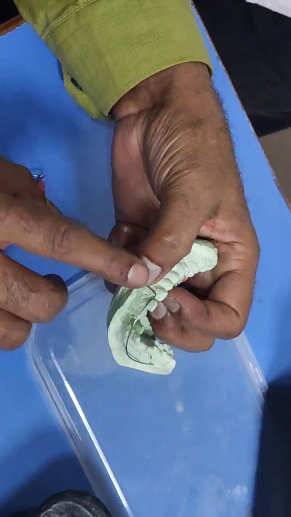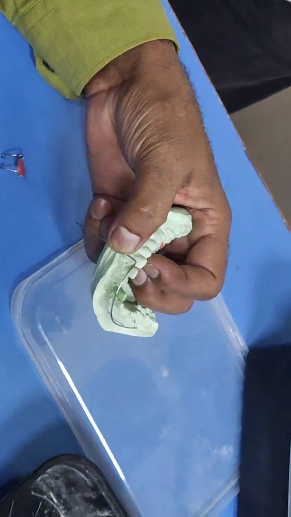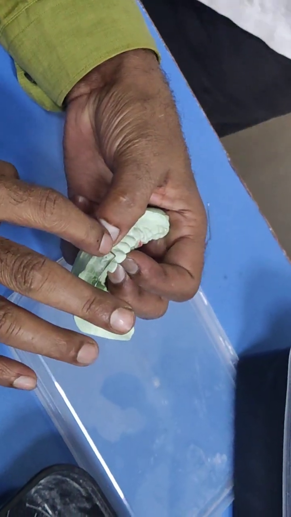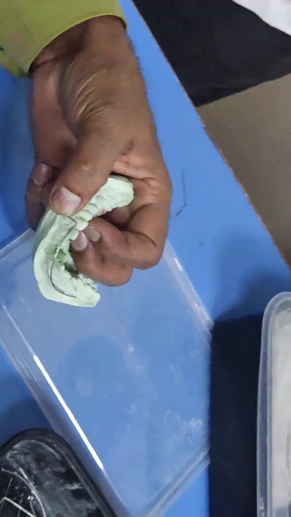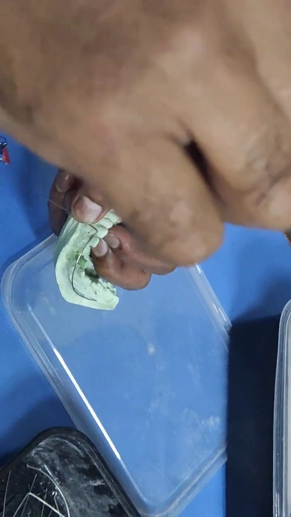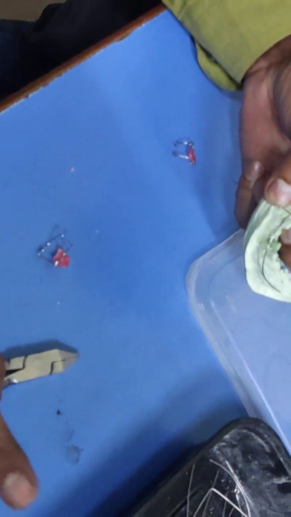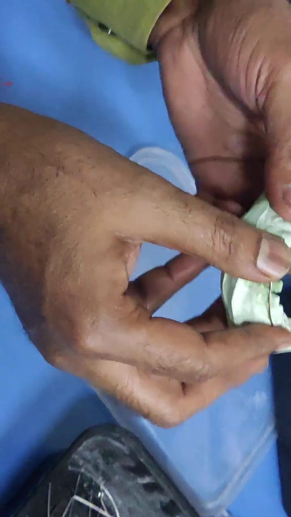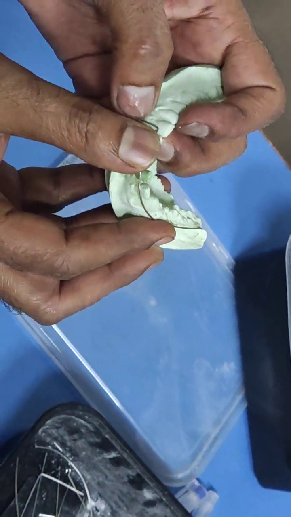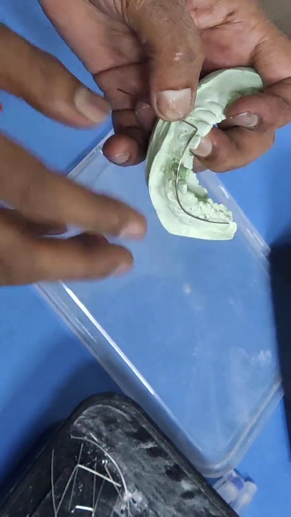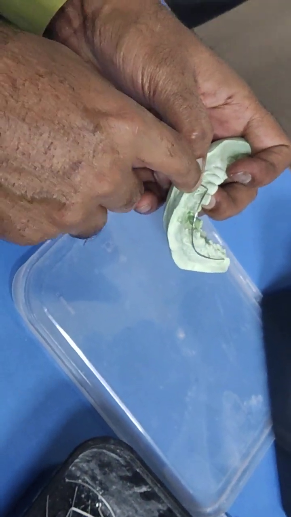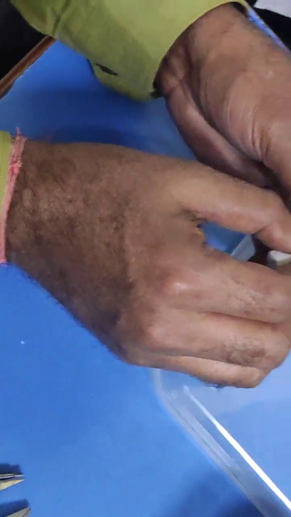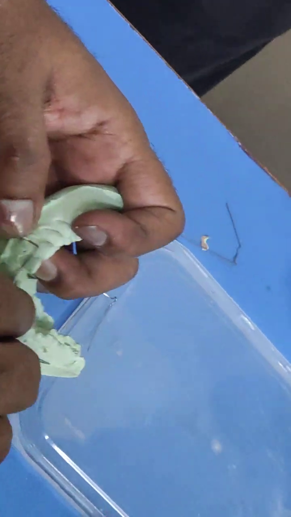Remember, the topmost part or the apex of the U-loop will not go beyond 3 mm from the gingival margin of the canine or premolar, that is, the gingival zenith. Here I am holding it almost in the middle. That means you can mark it here. The apex of the U-loop will not go beyond this region. Not more than 3 millimeter, maximum. This is the maximum permissible limit.